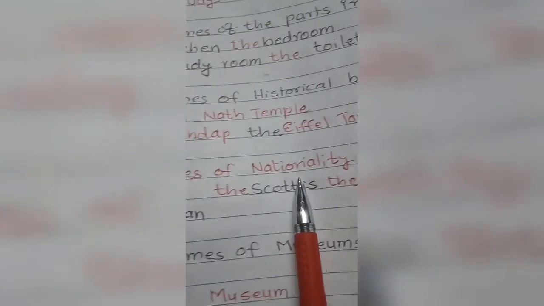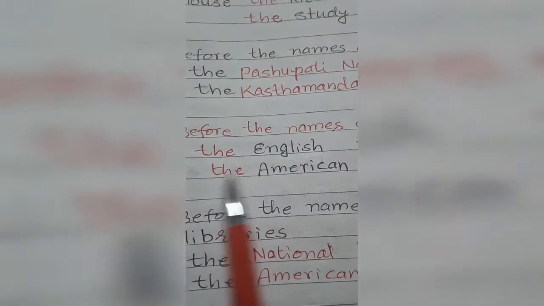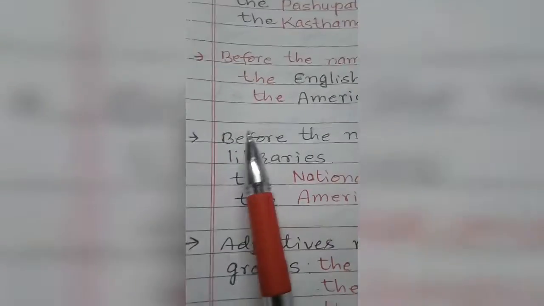We use "the" before the names of historical buildings: the Pashupatinath Temple, the Kasthamandap, the Eiffel Tower, etc. We use "the" before nationality as adjectives: the English, the American, the Scottish, the French.